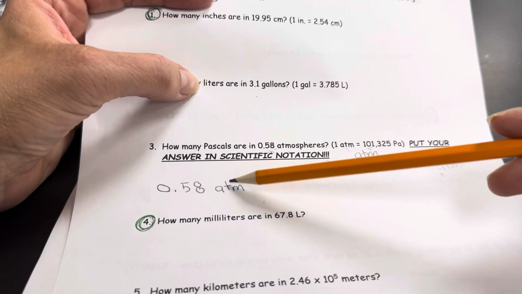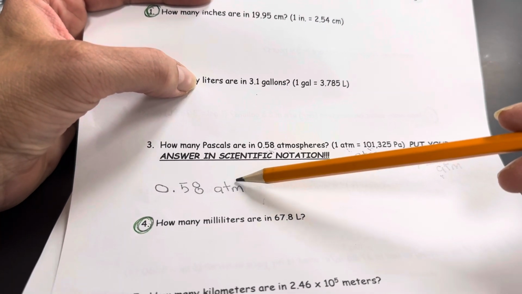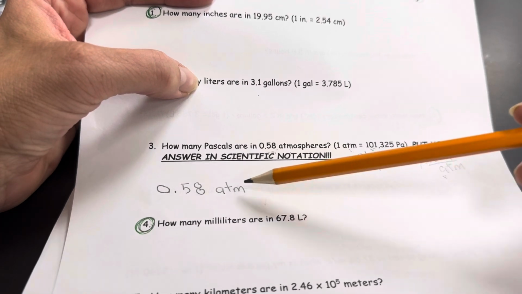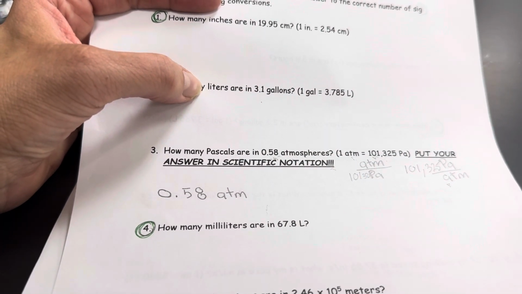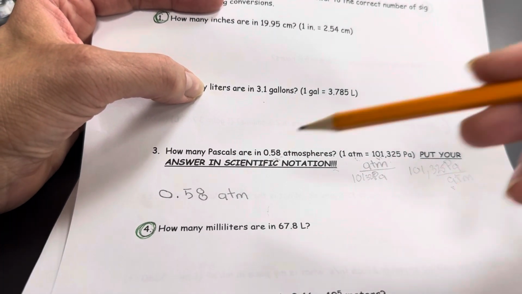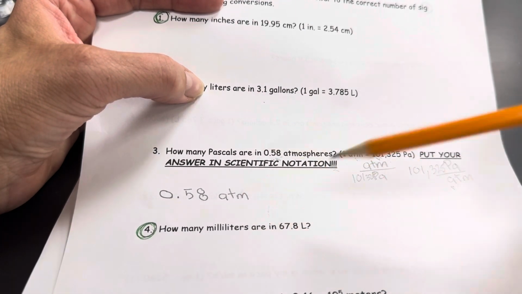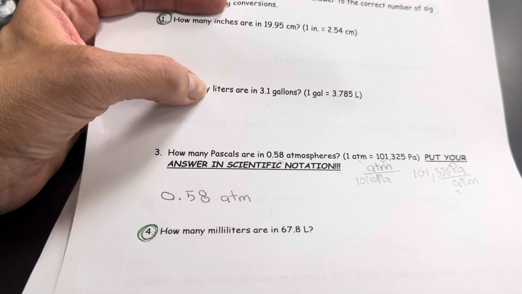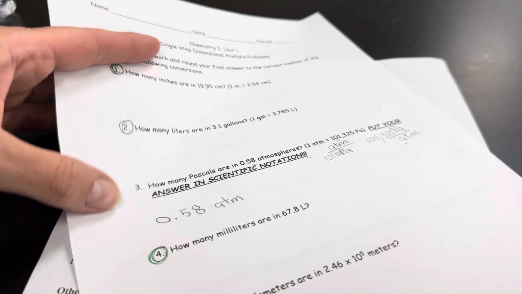Well, you look at the unit that they start you with, and whatever that unit is, that needs to be in the denominator of the next step. That's the name of the game. If this atmosphere, ATM, is in the denominator, it's going to cancel. It's going to give me that other unit, okay?